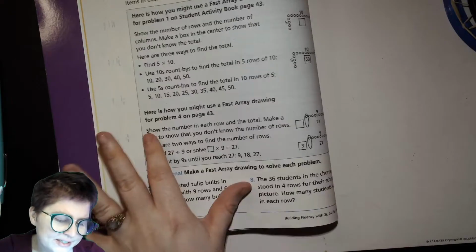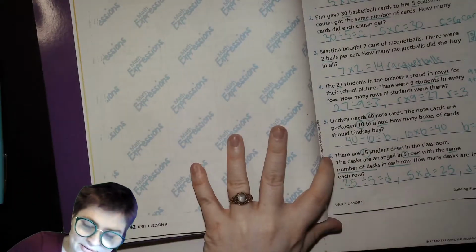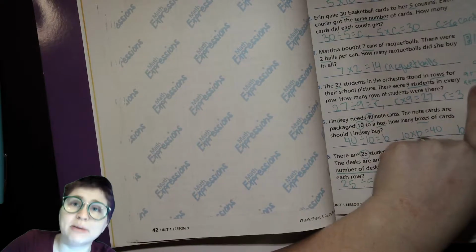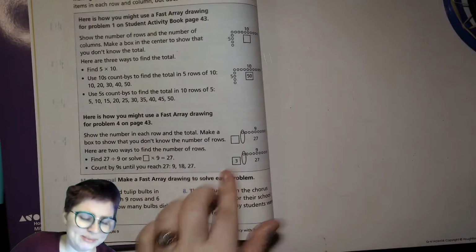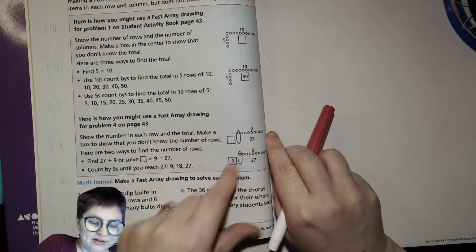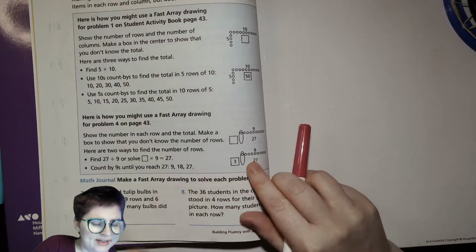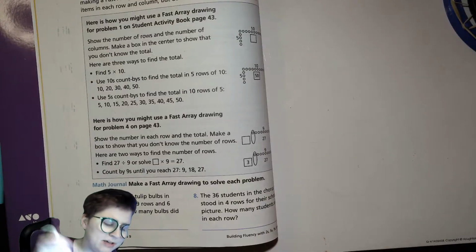Okay, this number right here says you could use this to do number 4, which was the one with the orchestra students in rows. What I did was I just counted by 9 and it ended up at 27. This is just a picture way to do that. So we know we're having groups of 9 and we're just trying to figure out how many groups. Counting by 9s, 9, 18, 27. So we're going to try it.